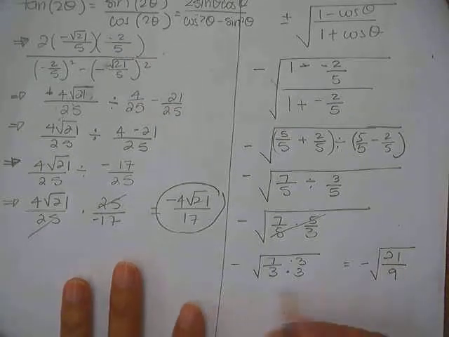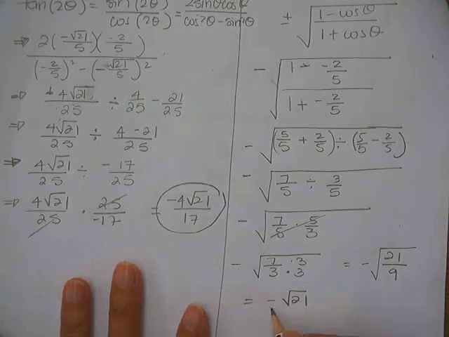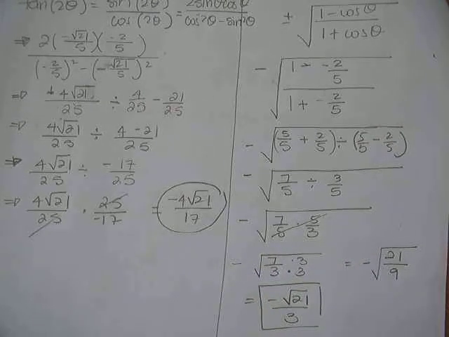Well, square root 21, not much we can do. So I'm just going to write square root 21. But square root of 9 is 3. So that is my final answer for tangent of half.